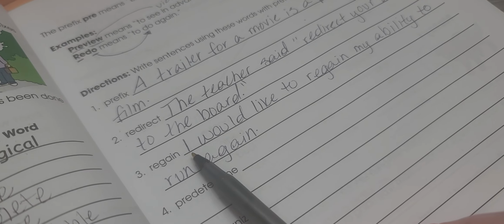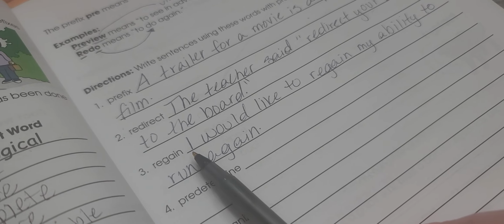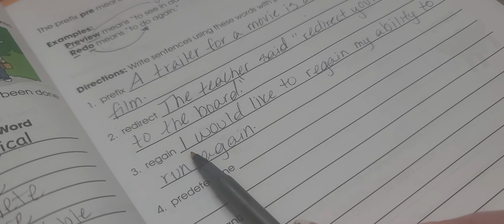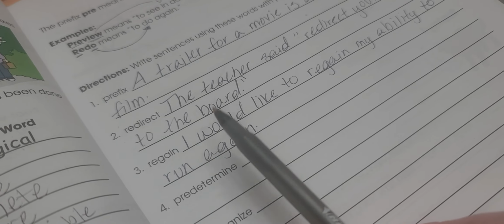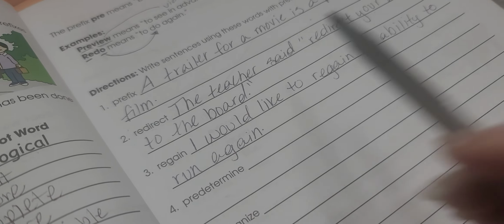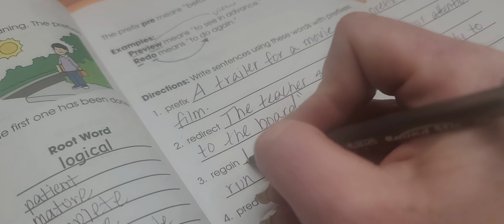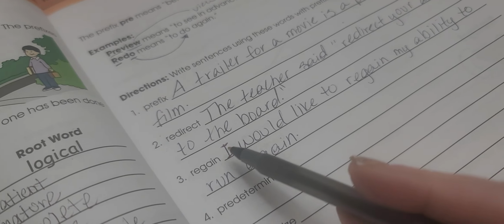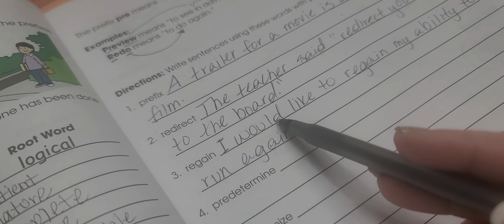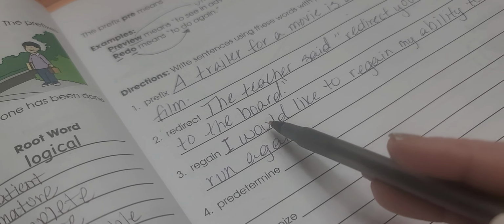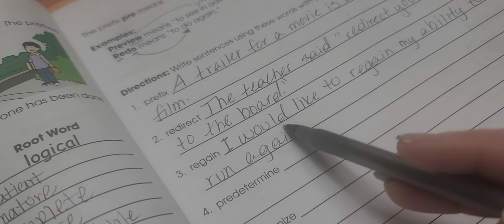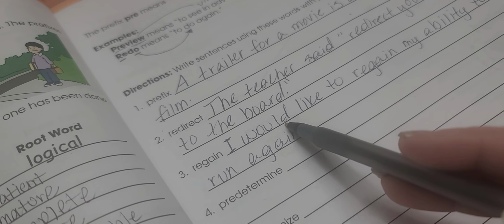So because I should always be capitalized when it's by itself, and because it's the beginning of a sentence, we have a capital I. And just to make sure everybody knows it's a capital I, we'll give it a top and a bottom. I would, W-O-U-L-D, and this is not wood like a piece of wood from a tree.